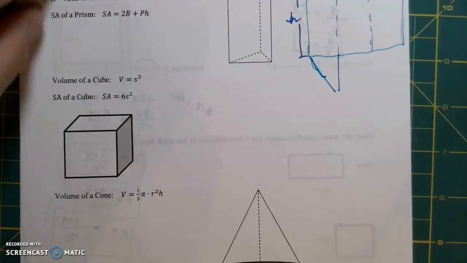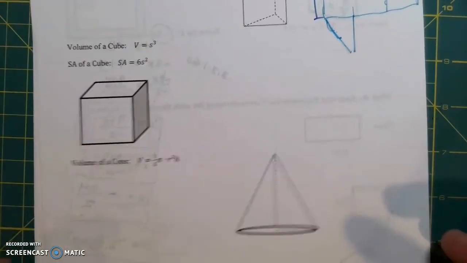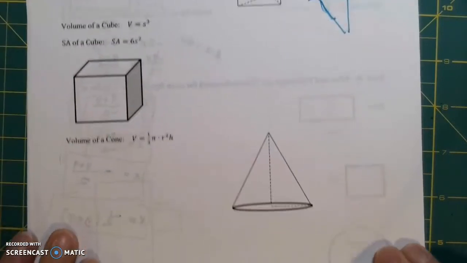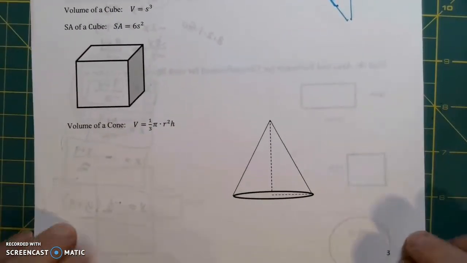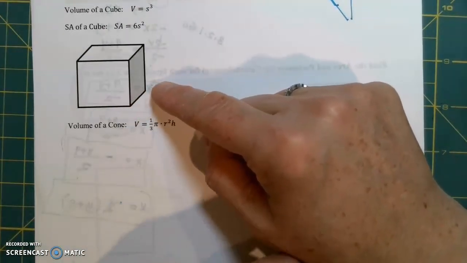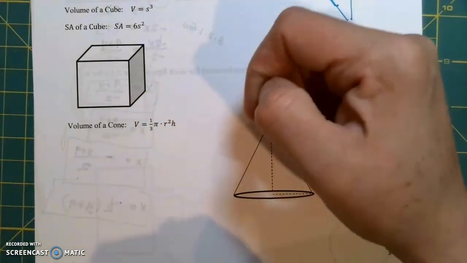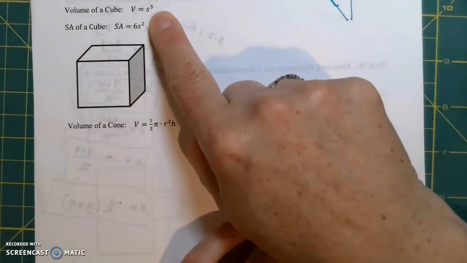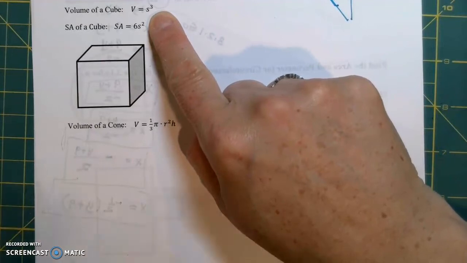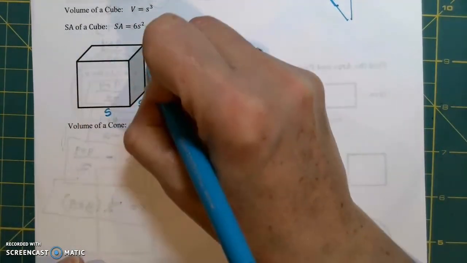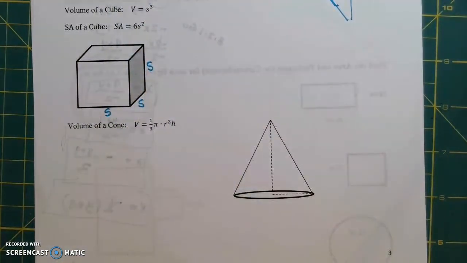Now, a couple other specific cases, especially the volume of a cube. So, as I was saying with the area formula of a rectangle, it's just length times width. But if you had a square, it would be sides squared because the sides are the same. Well, volume of a cube, same thing. So instead of saying length times width times height, we're going to say S times S times S because every one of these dimensions is equal to S.